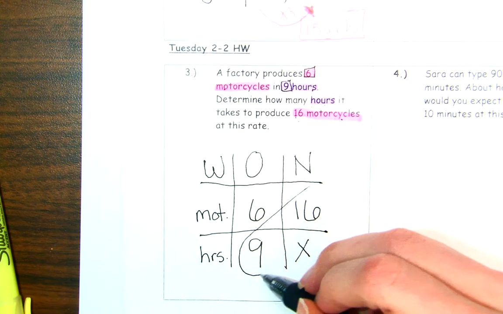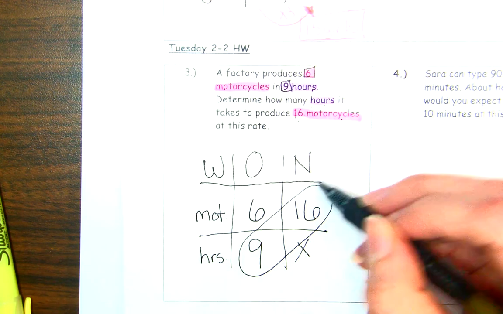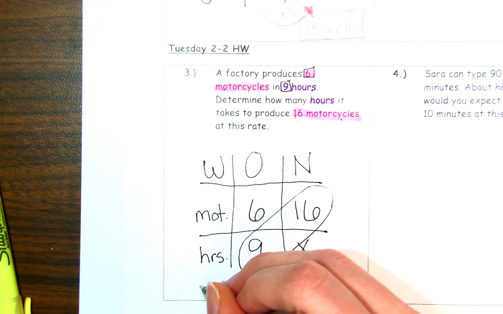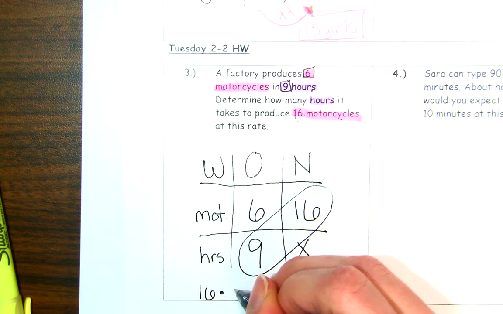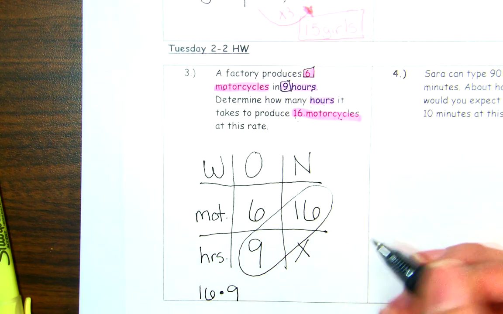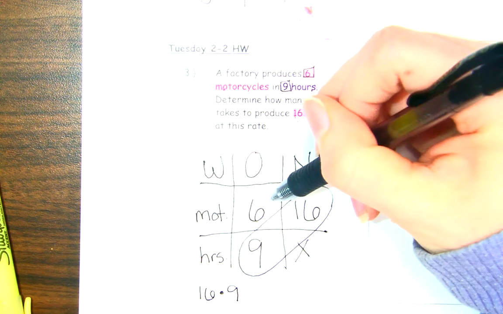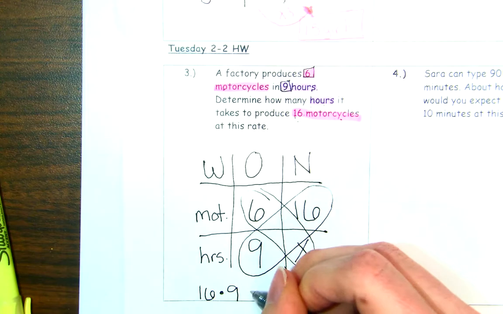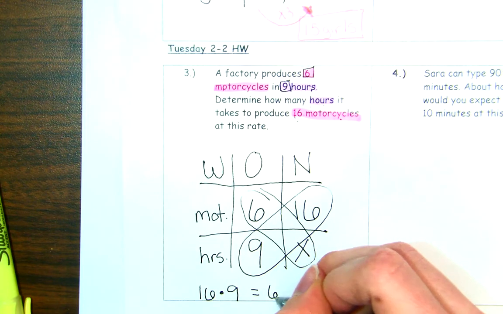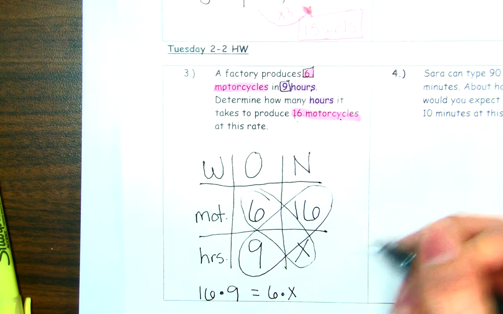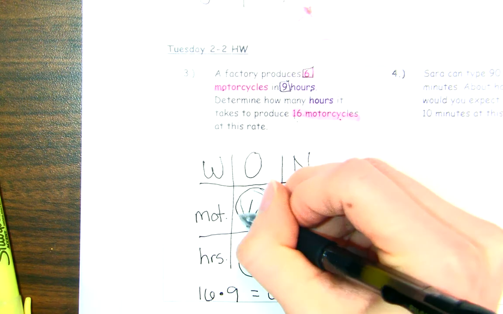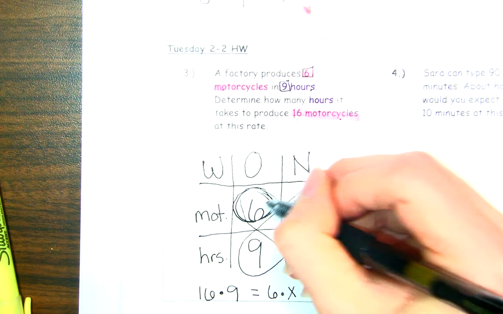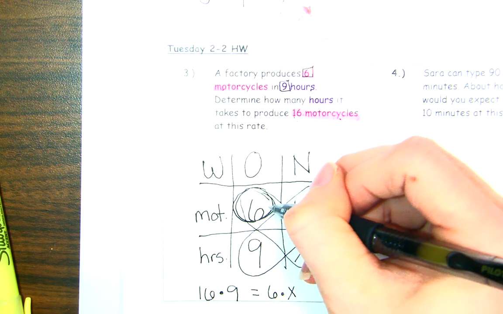So I'm going to take 6 and multiply it with 9. And I know that 6 times whatever x is should be equal. So in reality, this 6 over here is my ball because it's what I'm going to divide by.